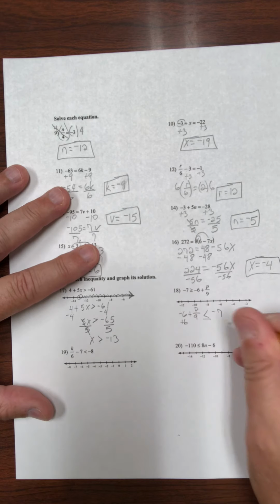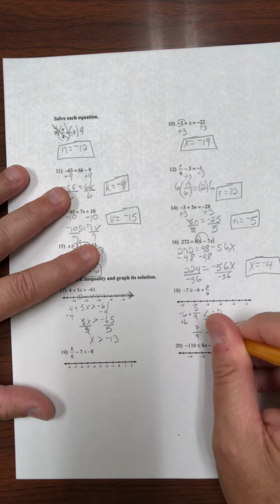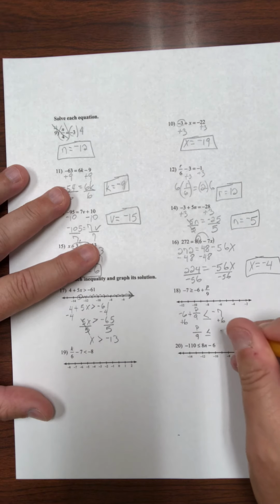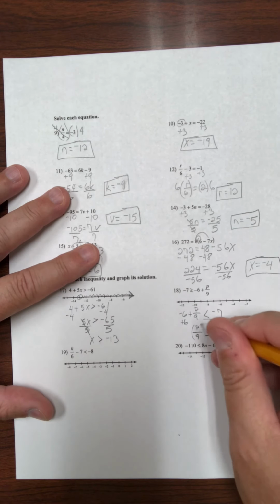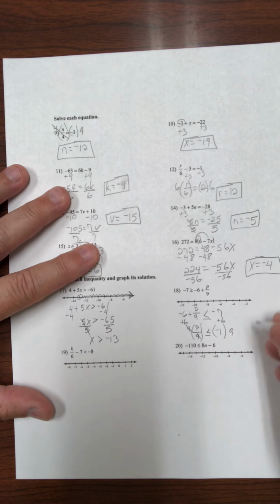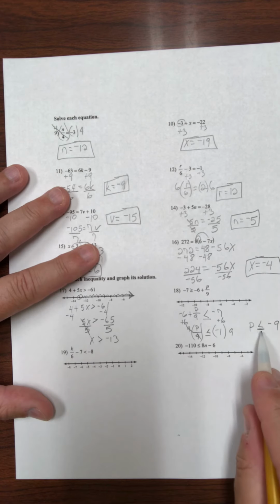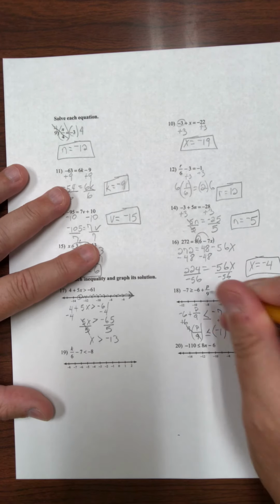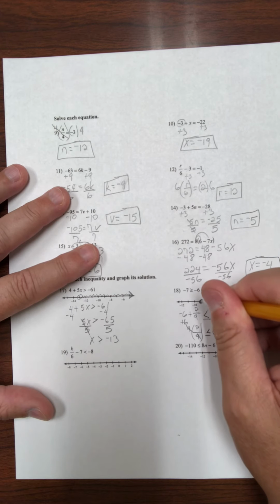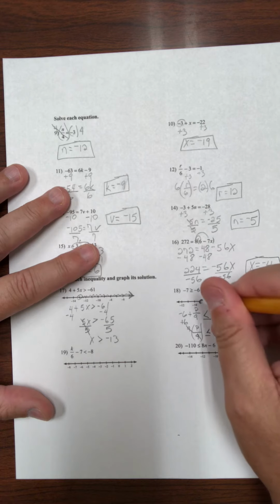I'm going to add 6. That gives me negative 1. I'll multiply by 9. That gives me p is less than or equal to negative 9. So now I've got the line underneath, so that means my circle is going to be closed at negative 9. And then I shade to the left.